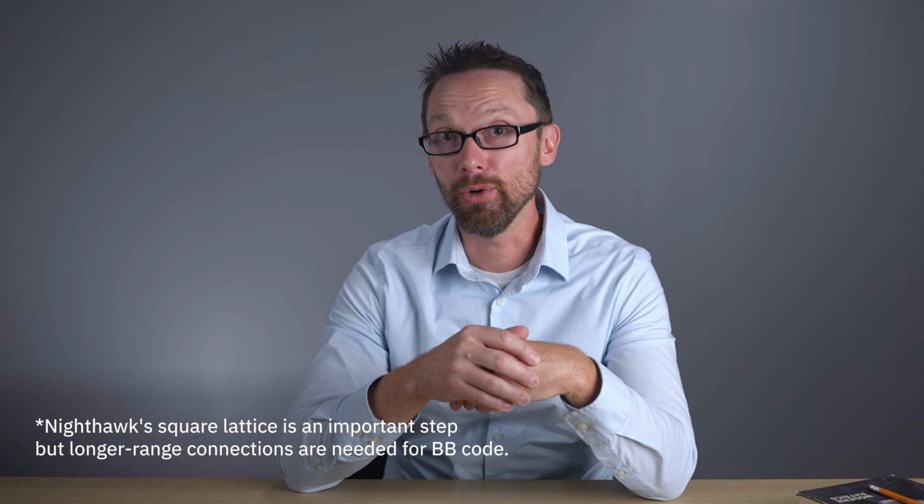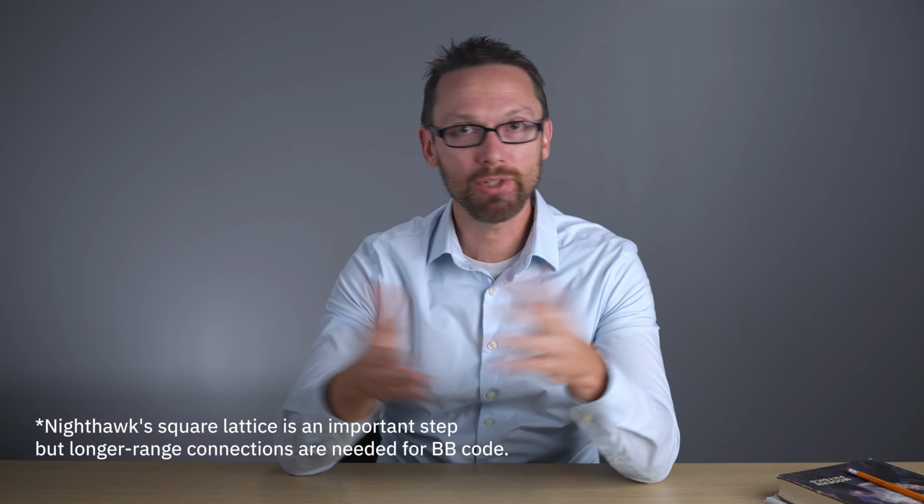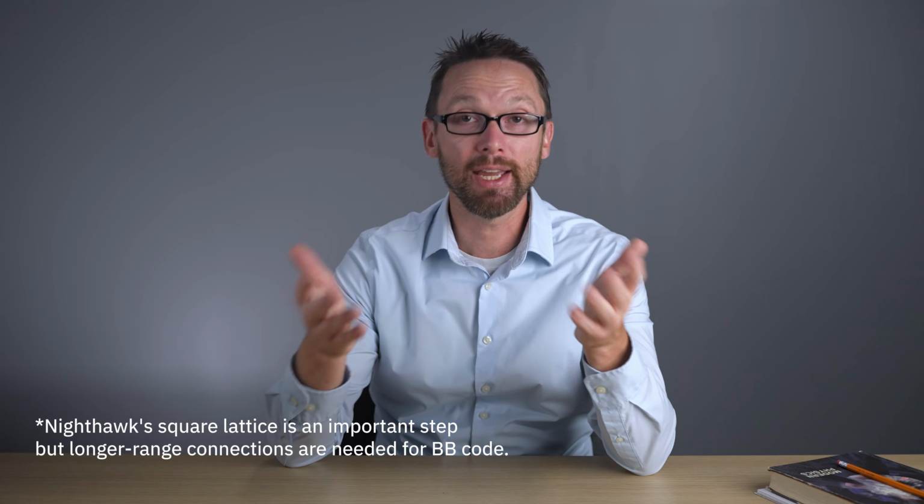Nighthawk continues IBM's trajectory of reducing error rates and improving quantum hardware quality with each new processor generation, following on successes of Eagle and Heron. This reduction of error rates in physical qubits, the reduction of circuit depths for many applications, and the facilitation of BB error-correcting codes make Nighthawk a key landmark on the road not just to quantum advantage, but to a large-scale, fault-tolerant quantum computer.